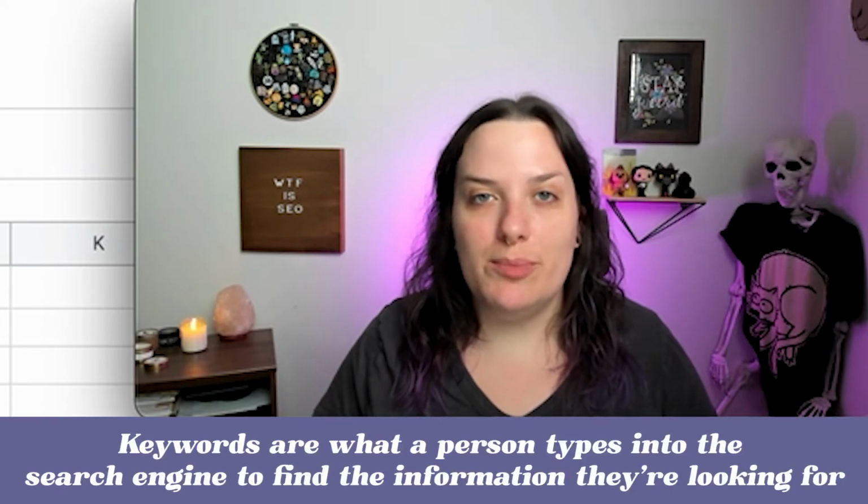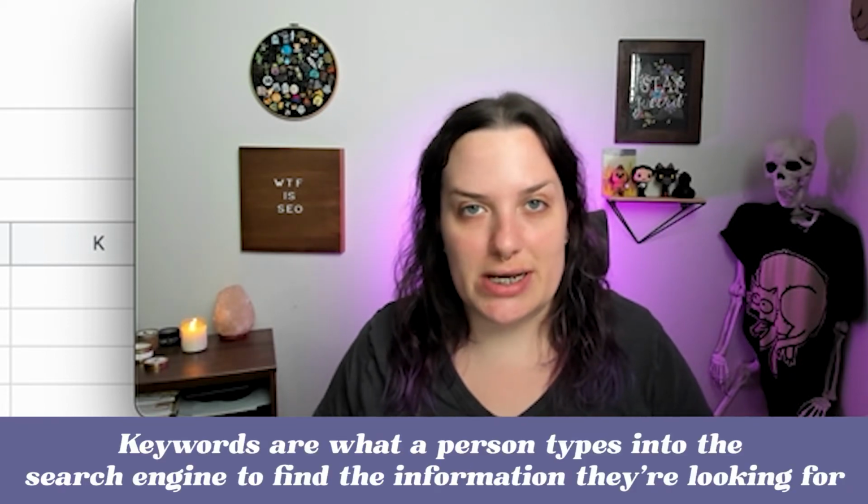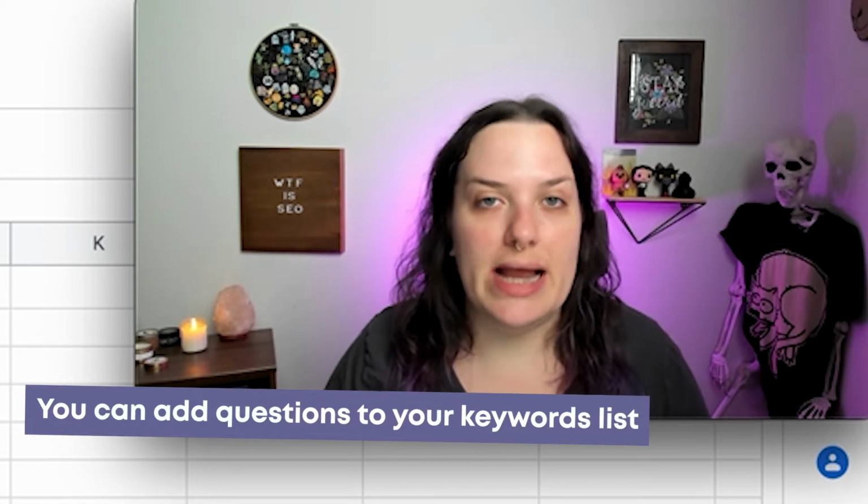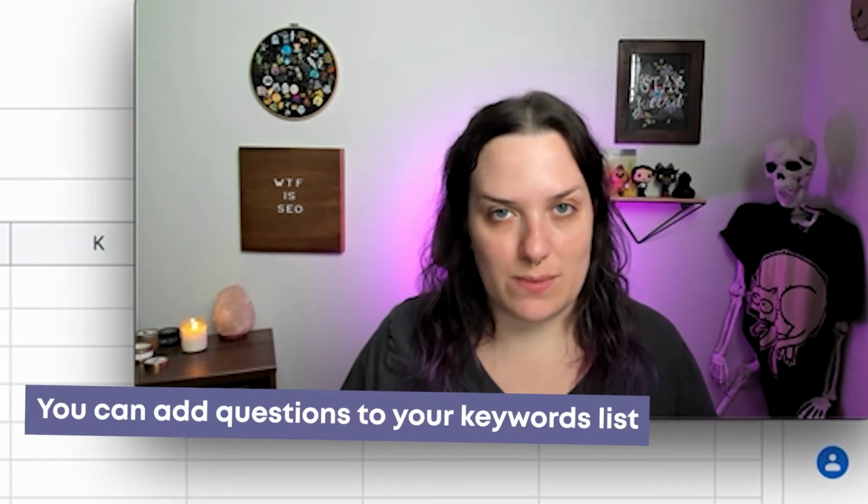So if you already know how to do basic keyword research, you might want to look for a more advanced tutorial. And before I get into the process of finding keywords, let's make sure we're on the same page about what keywords are. Keywords are what a person types into the search engine to find the information they're looking for. Keywords can also be questions, so keep that in mind while we're going through this tutorial, that you can add questions to your keyword list as well.